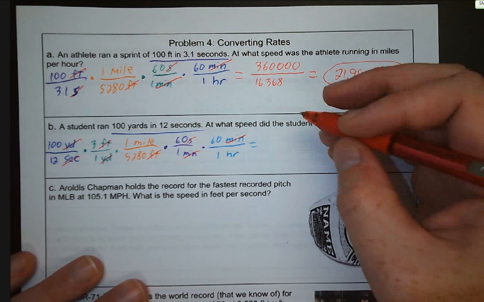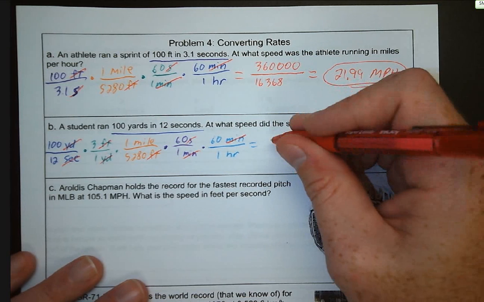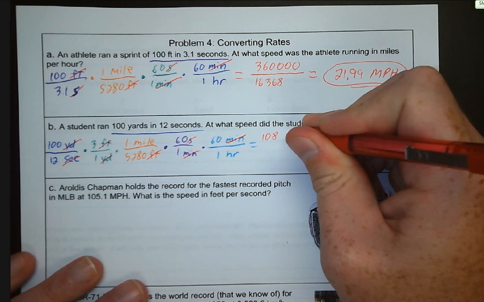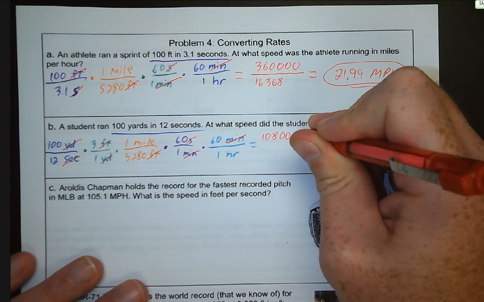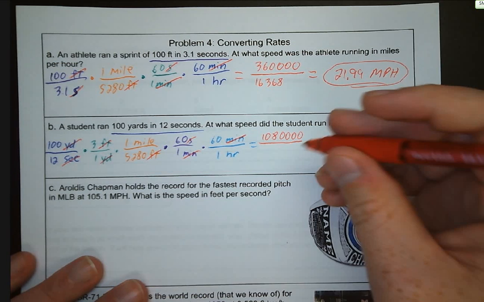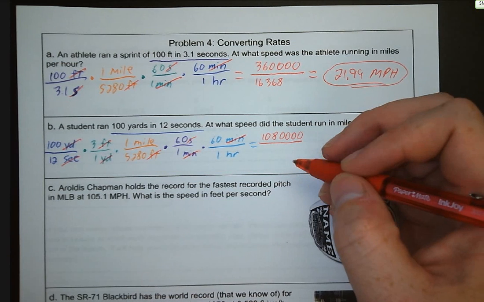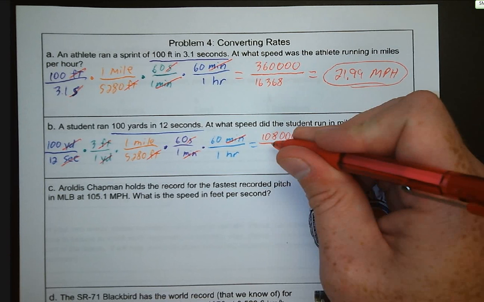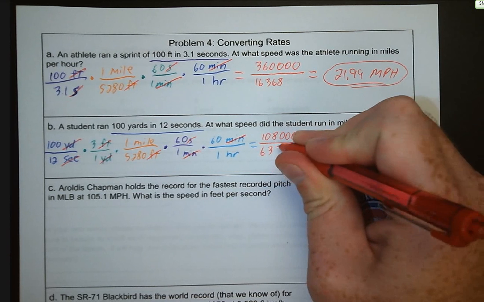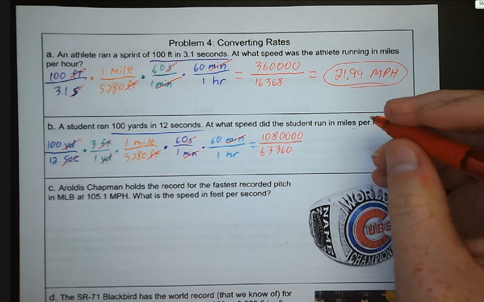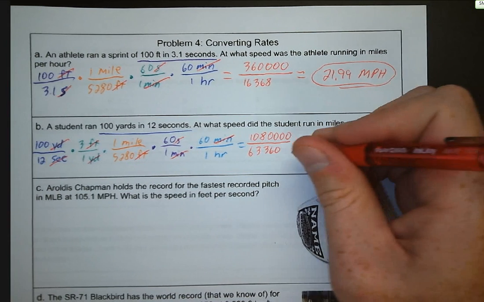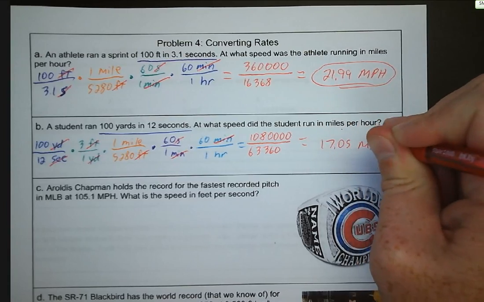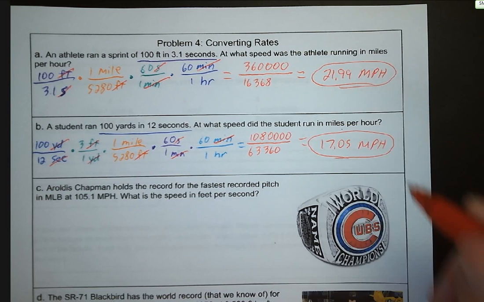So now we multiply 100 times 3 times 60 times 60, which is 108,000, over 12 times 5,280 times 1 times 1 times 1, which is 63,360, which when you reduce is 17.05 miles per hour. Okay.